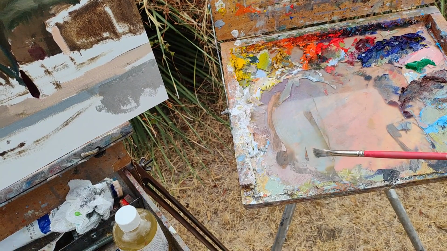Does need to go a little bit more clear.